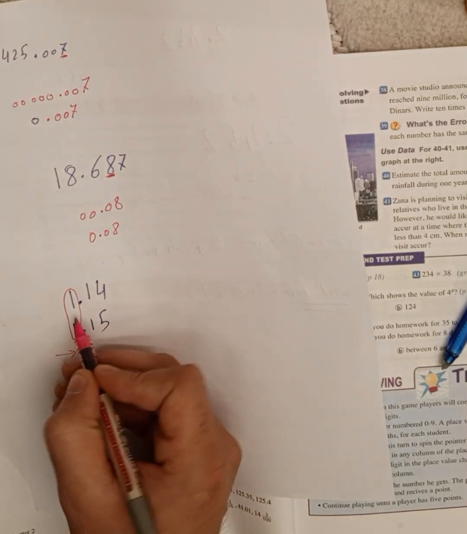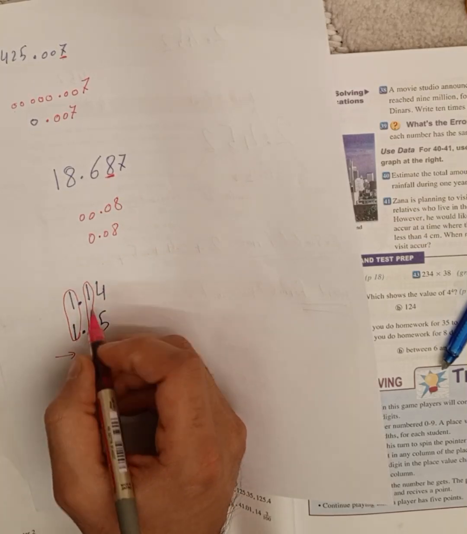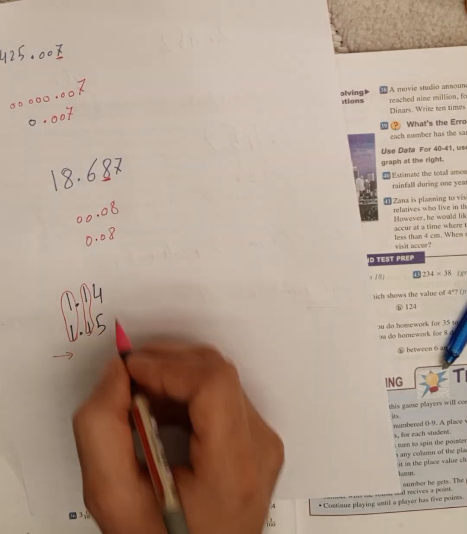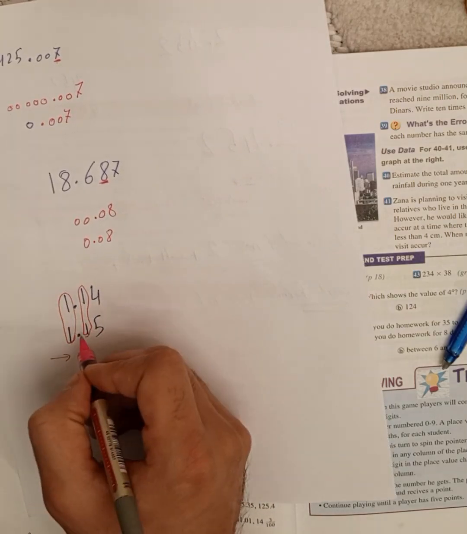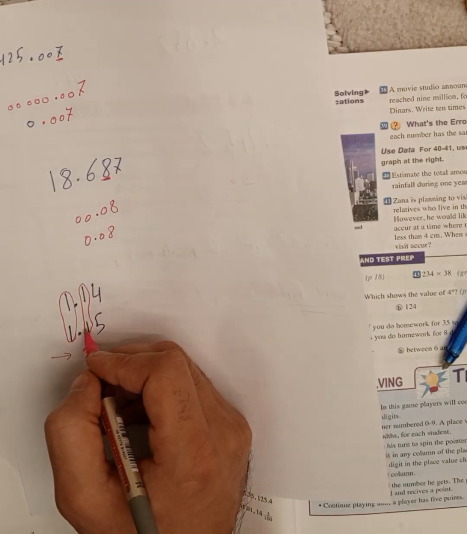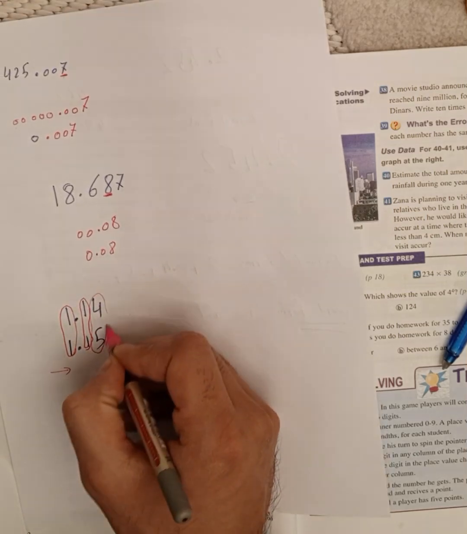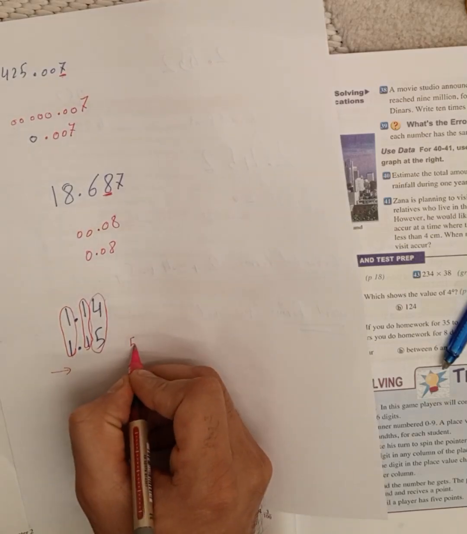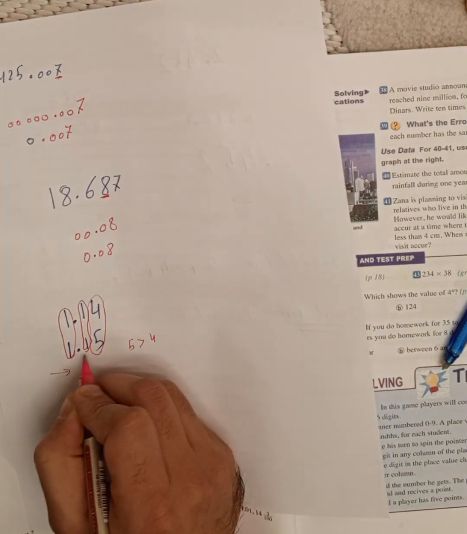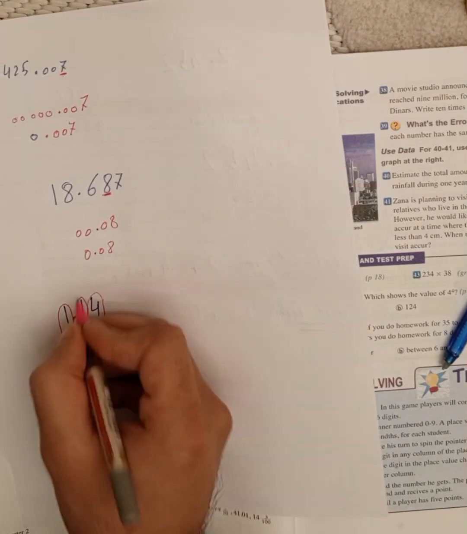1 and 1, there is no difference. Again, 1 and 1, there is no difference. You have to check the digits until you see the difference, okay? One is the same. Check another digit, still the same. 4 and 5. Which one is bigger? 5 is bigger than 4. So the second number is bigger than the first one.